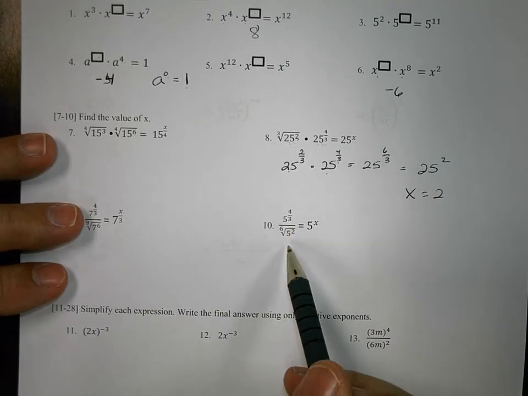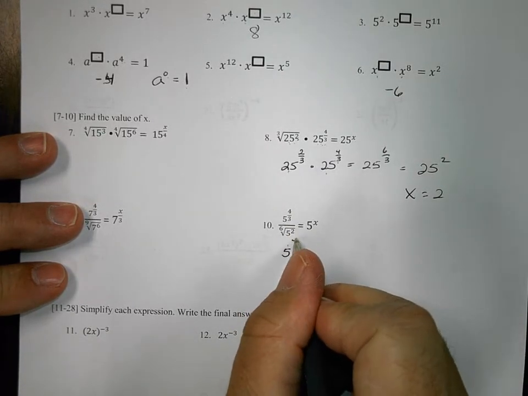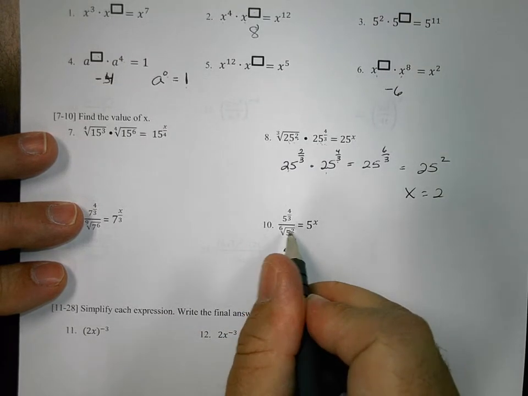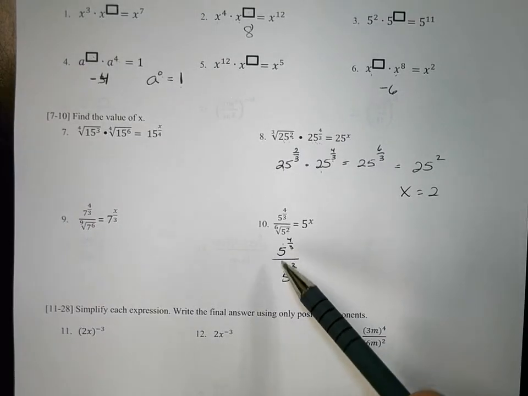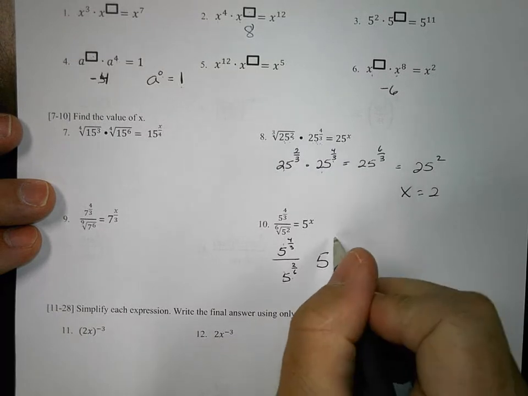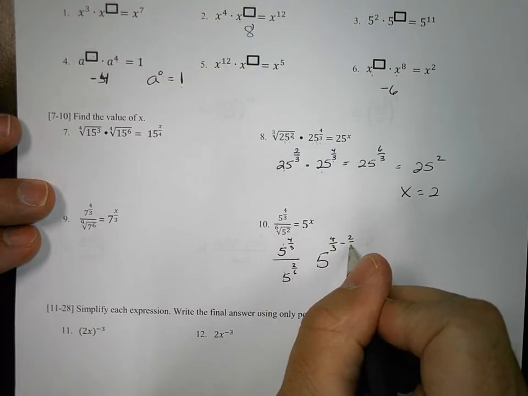All right, number 10. Well, let's convert them both to fractional exponents. So we have 5 to the 4/3 divided by 5 to the 2/6. Remember, when dividing the same base, we subtract. So this becomes 5 to the 4/3 minus 2/6.